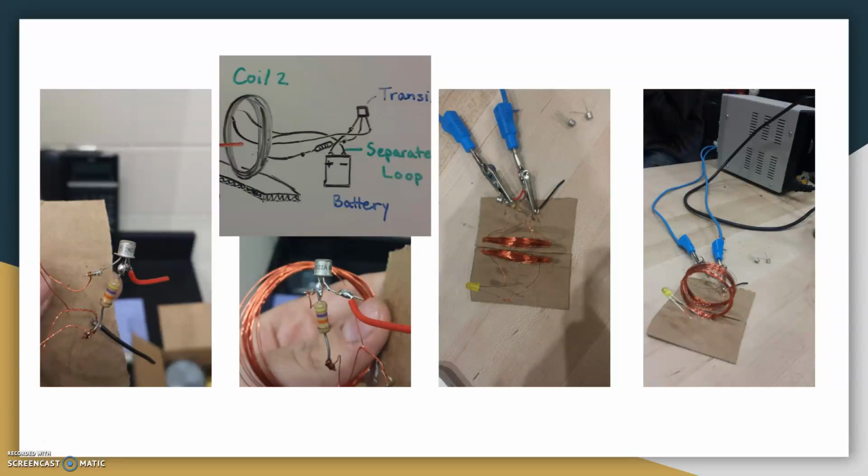We tested the transistor by putting it into a circuit to see if the voltage changed. We tested the resistor by connecting it to a multimeter. We tested the LED by putting it in a series circuit with a battery and it lit up. We also tested the receiver coil to see if any current was being run through it by putting it in series with a multimeter in the current selection.